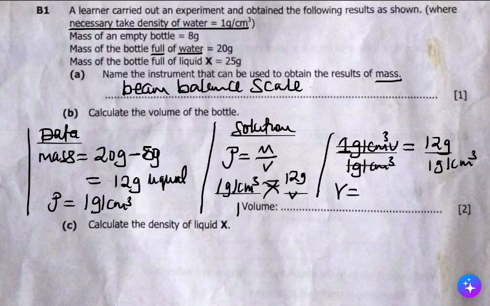So we get our volume to be equal to 12 divided by 1. You get 12. Gram and gram will cancel. What will remain is 12 centimeter cubic. So our 12 centimeter cubic is our answer. This is the volume of the bottle.